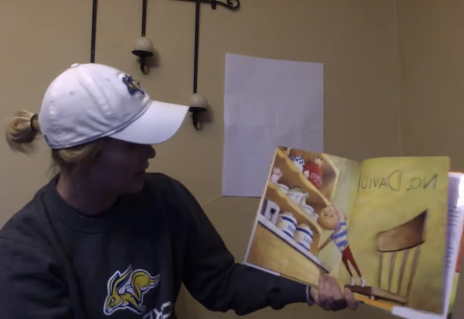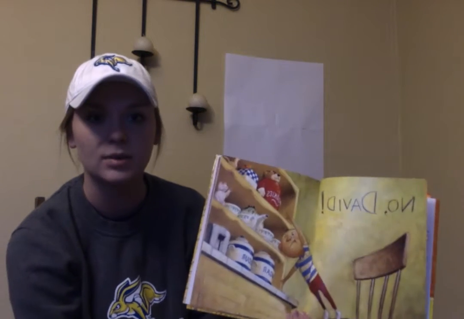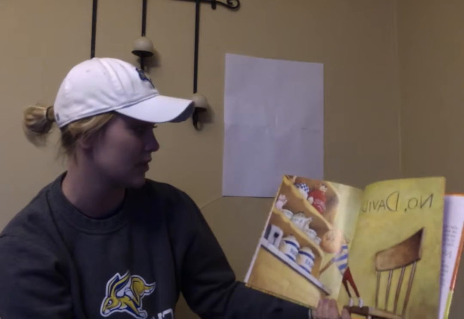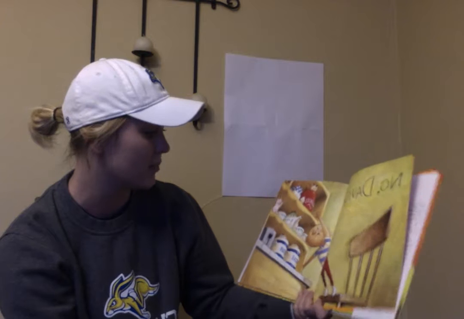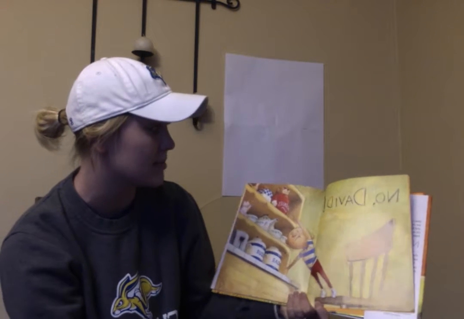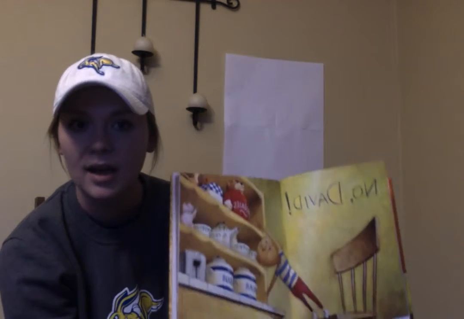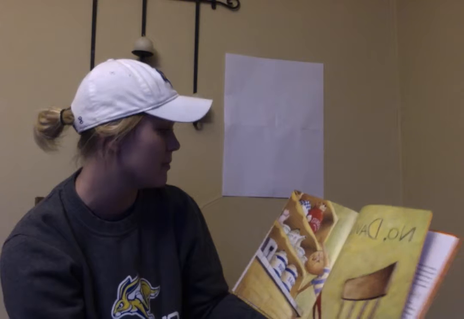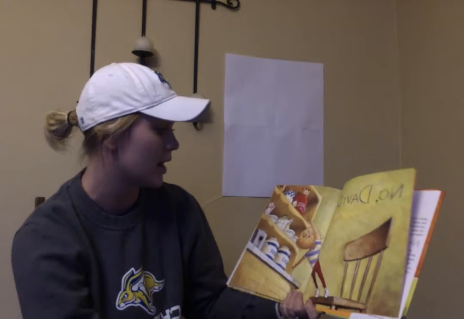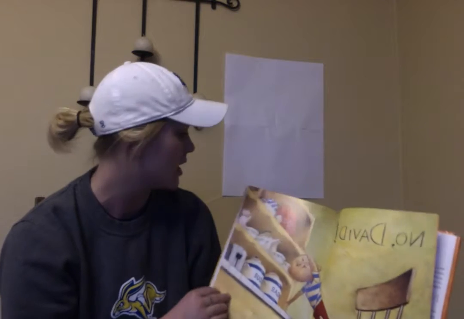Now, David. What is David doing here? What do you think he's trying to do? When I'm looking at this, I think that maybe David is trying to reach for a cookie. I think that because he's probably standing on this chair that his mom doesn't really want him to be reaching for a cookie, and she's saying, "No, David." I'm kind of thinking to myself that maybe it might be time for breakfast, or maybe even supper, or maybe just David shouldn't have a cookie at this time.